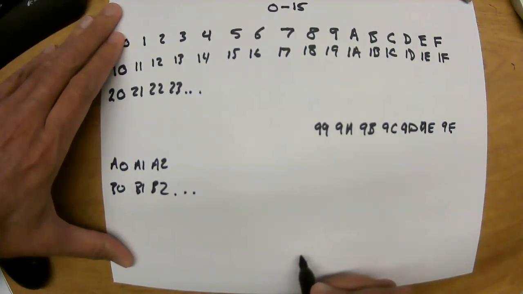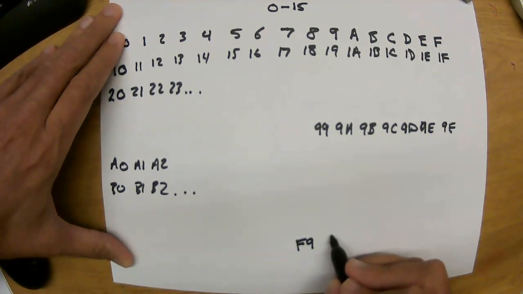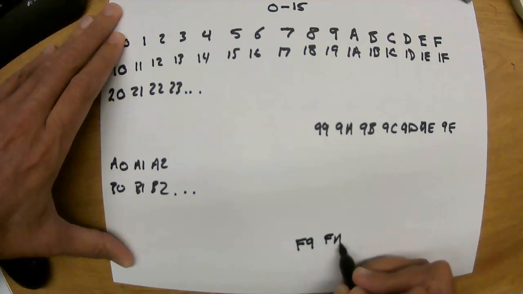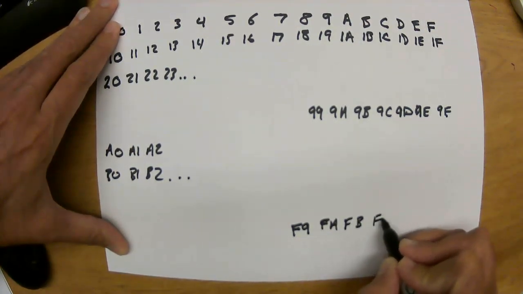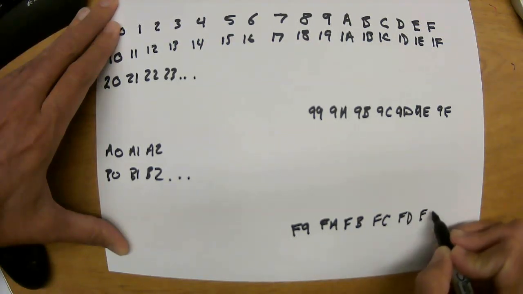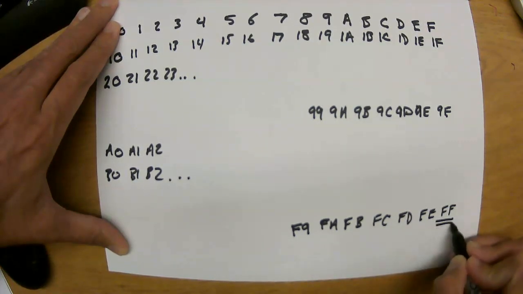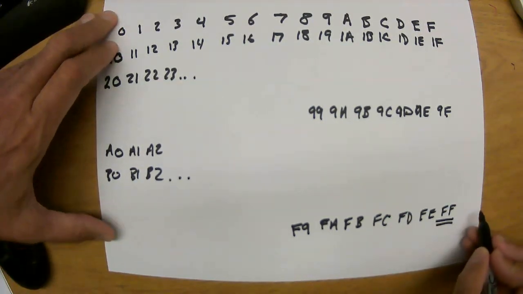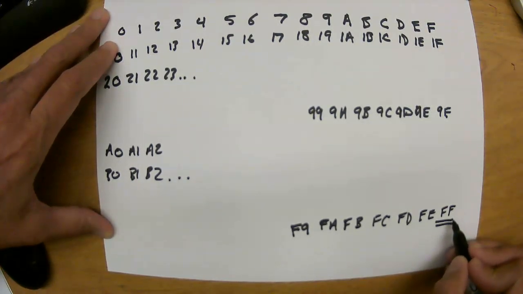And eventually we get to the F row, and you get like F9, FA, FB, FC, FD, FE, and FF. And this is the highest 2-digit hexadecimal number you could make. It's actually equivalent to 255.